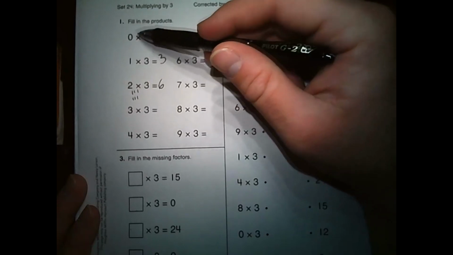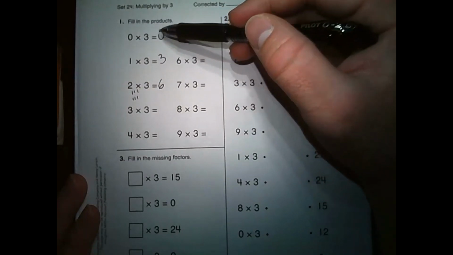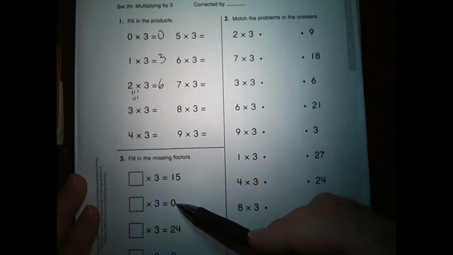Okay? The best thing I can tell you right here, the easiest example I can show you, since we haven't done all these questions up here, is blank times 3 equals 0. Okay, well, we're going to look for the question that has the product of 0, which would be our very first question up here. It says 0 times 3 equals 0. Down here it says blank times 3 equals 0. So what number is missing from our question to give us this product?